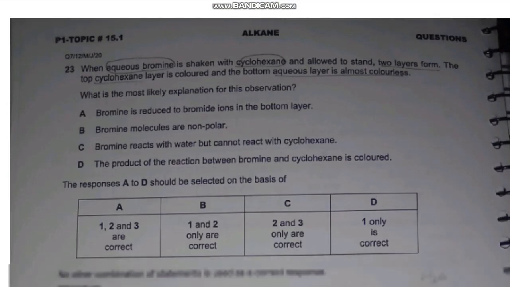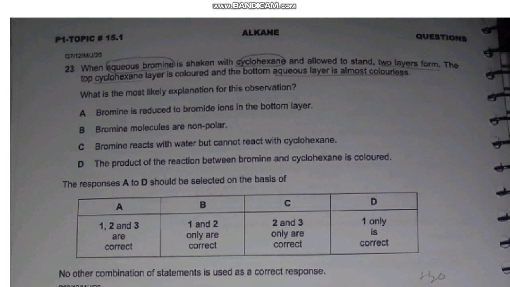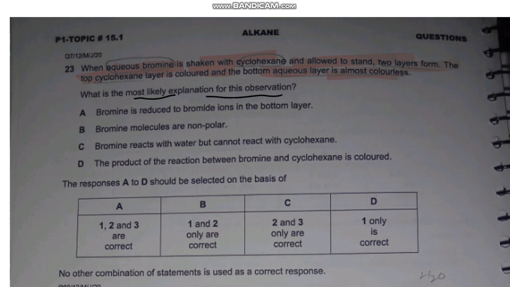Okay, question number 23. When aqueous bromine is shaken with cyclohexane and allowed to stand, two layers form. The top cyclohexane layer is colored and the bottom aqueous layer is almost colorless. What is the most likely explanation for this observation? Bromine is reduced to bromide ions in the bottom layer.